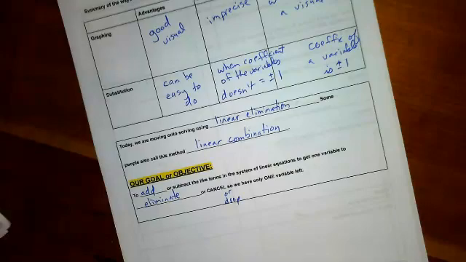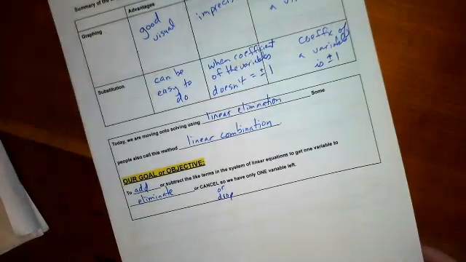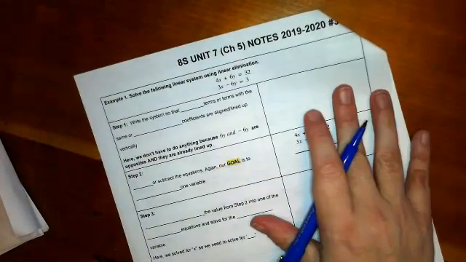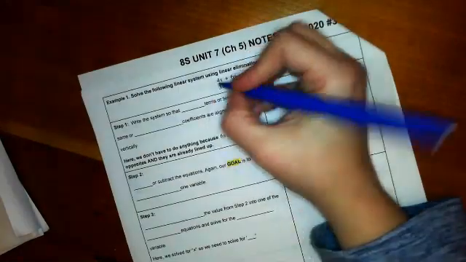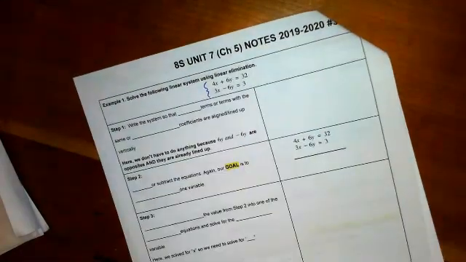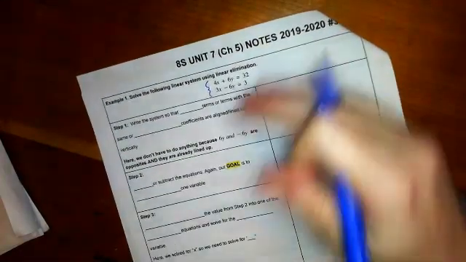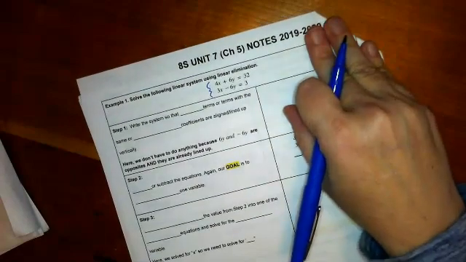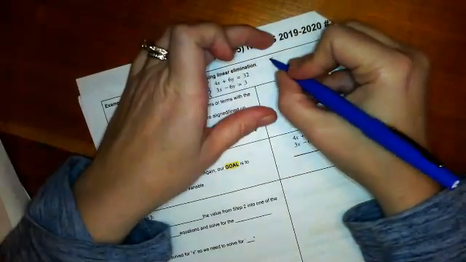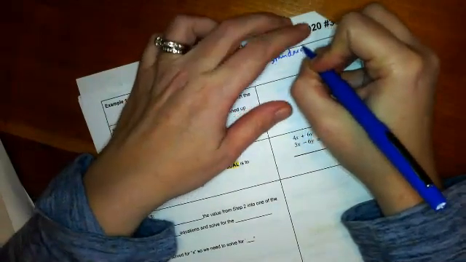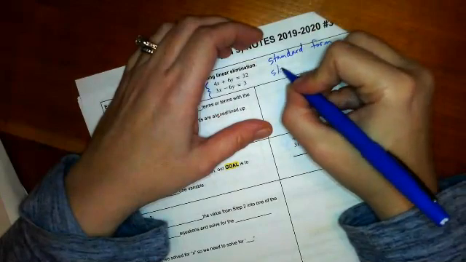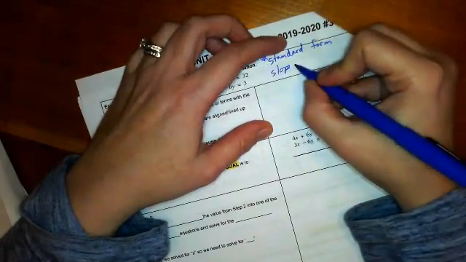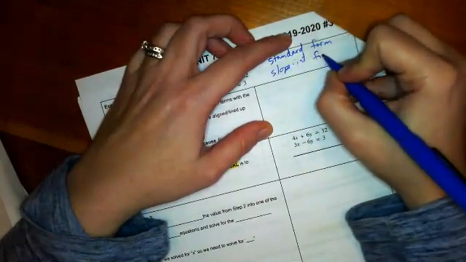Let's go ahead and let's flip to page 51. Okay, so here we say, example 1, solve the following linear system using linear elimination, okay? First thing I always do, we have a system, so we're going to use that fancy little bracket, okay? You're going to find that when you're doing elimination, you want it to be in either standard form, or sometimes slope-intercept form, but most of the time standard form, okay?